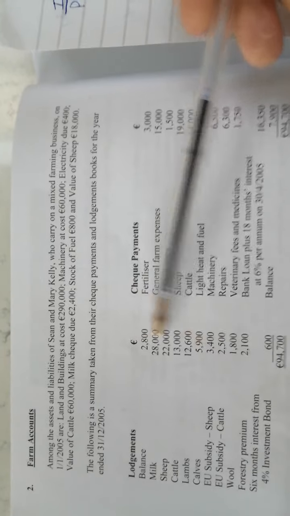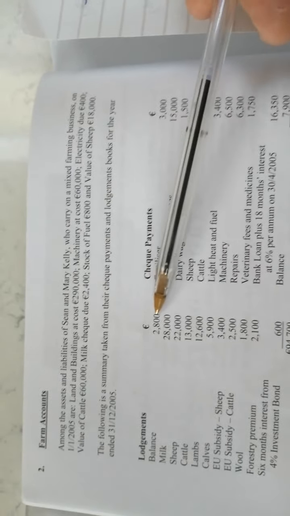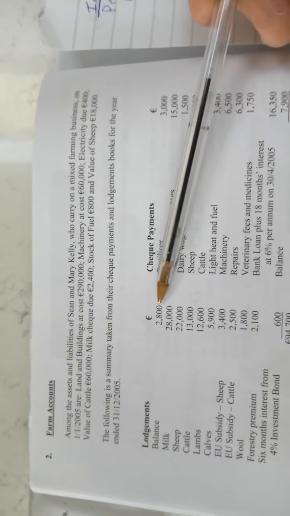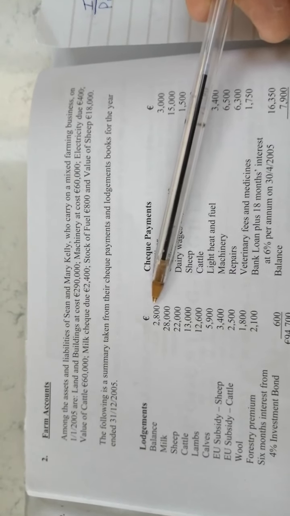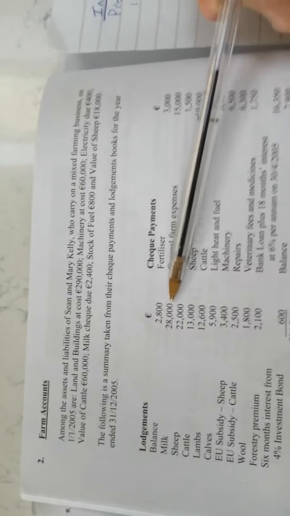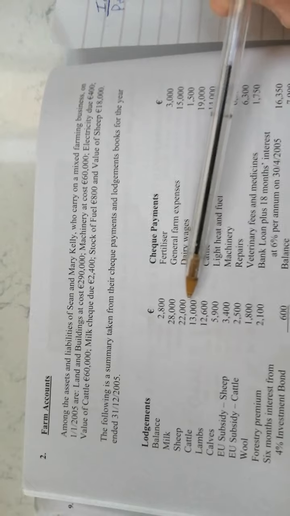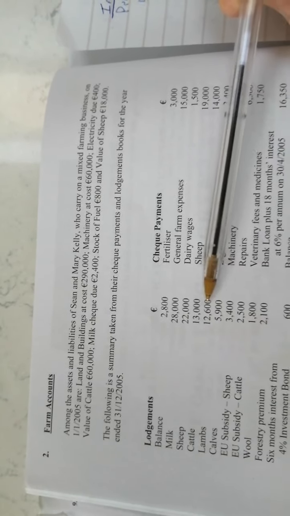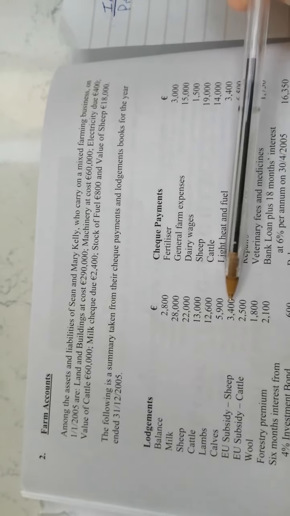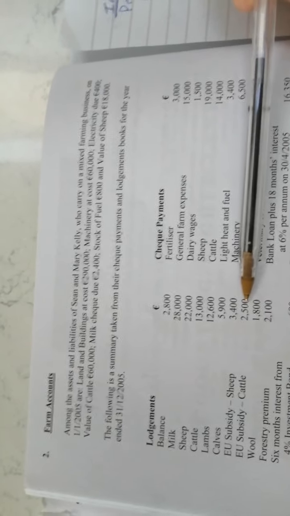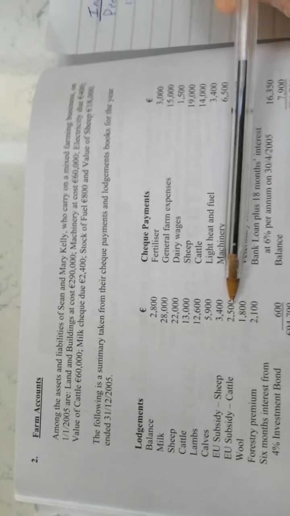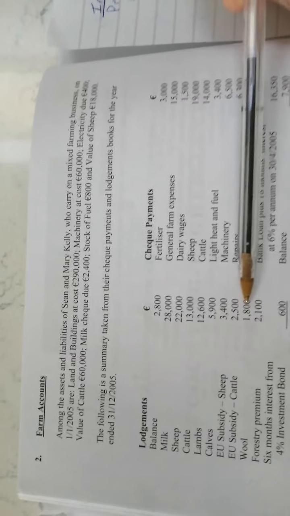Okay, so the next thing to do is, if we look down through the income side of your income and expenditure or receipts and payments account here, we'll see that, if we forget about the balance for the start, that's just the money that you had. That's an asset, isn't it, as opposed to income. Milk, that's cattle and milk. Sheep, that's sheep. Lambs, that's in the sheep part. Calves, that's in the cattle part. Subsidy sheep, subsidy cattle, all of those we've taken care of before, we can ignore. Wool, that's already been in the sheep account.